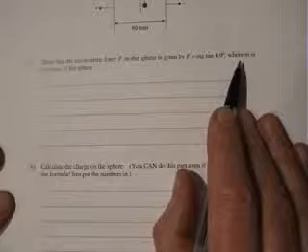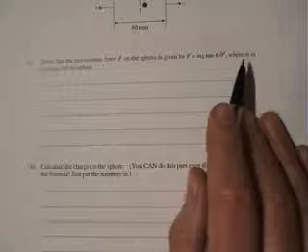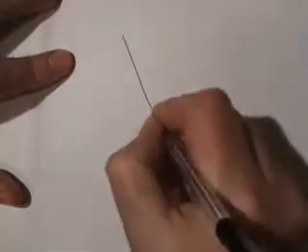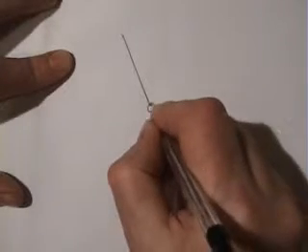So how do we do that? This isn't really a fields question, this is a forces question. This is going back to Unit 2 from AS. So let's draw a picture. There's the string, there's the sphere, there are some forces on it.